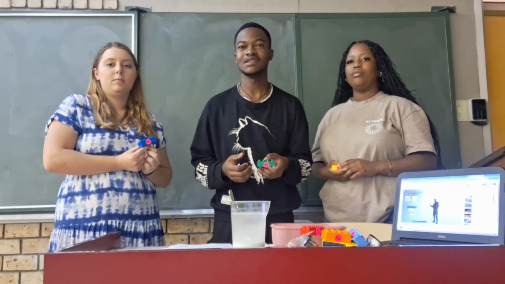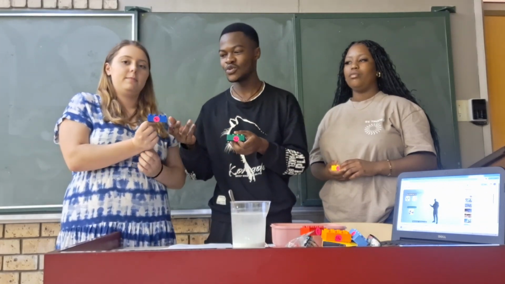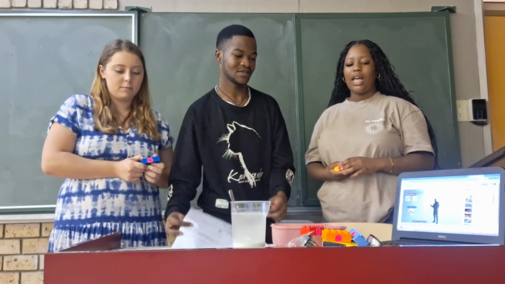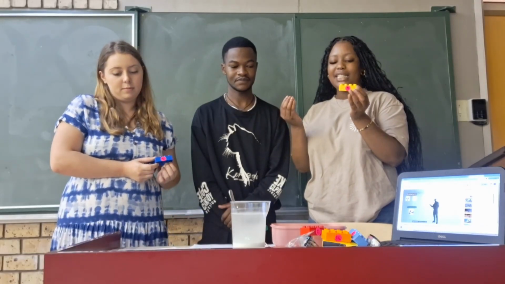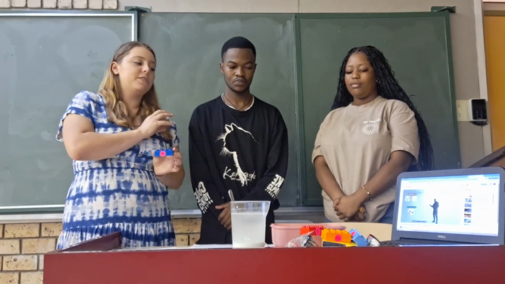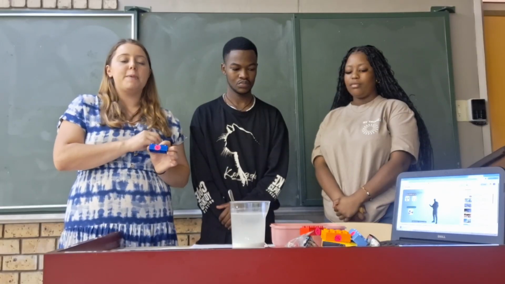Now learners will use the coefficient to balance the equation. They can also use the Lego blocks which we have demonstrated to help them complete this activity. This activity will help the learners actually to visually see how atoms are rearranged and not destroyed. By the end of the lesson, learners should be able to identify the different reactants and products to balance the chemical equations.